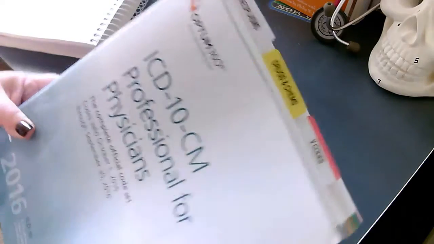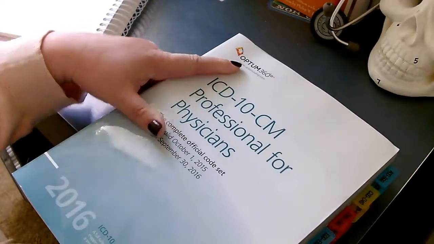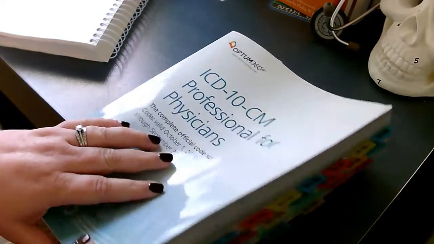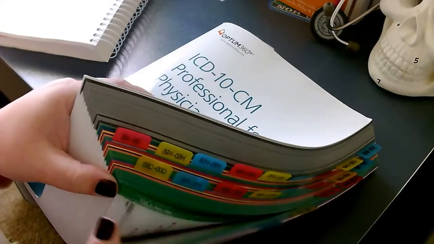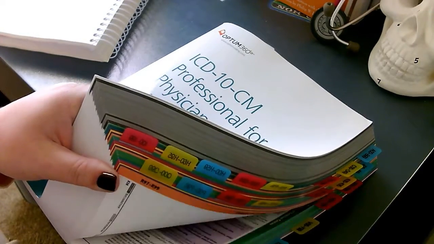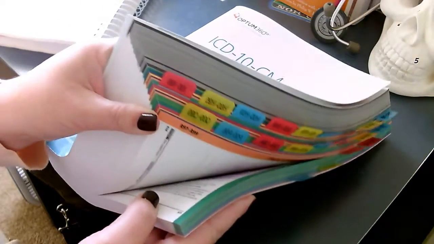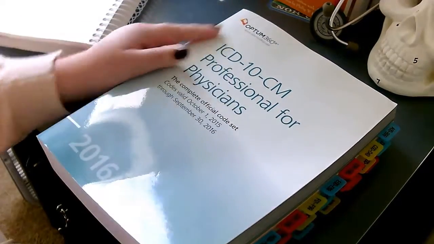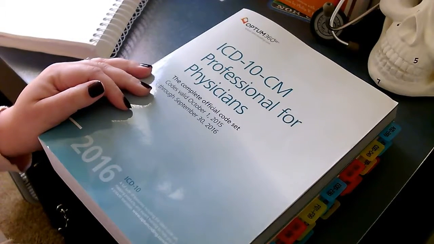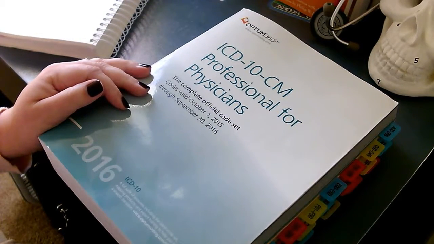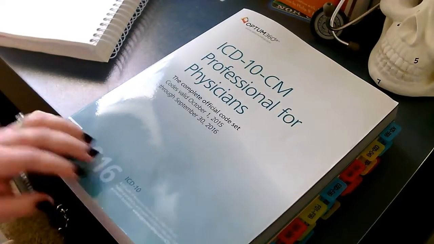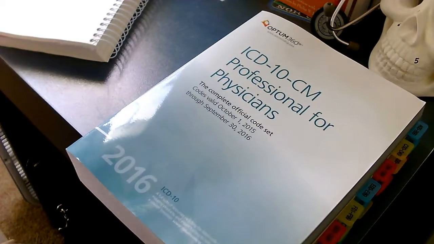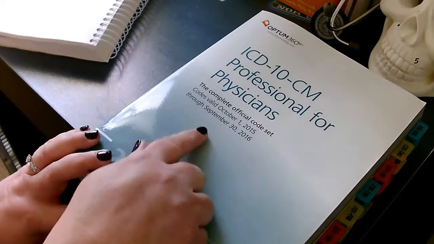Now this is only one brand of manual. When I teach my coding classes, I prefer to use these Optum 360 manuals because I like that they are color coded. Each of the sections is color coded, as you can see down here. That's why I like this Optum manual, but there are lots of different kinds of other ICD-10 CM manuals.